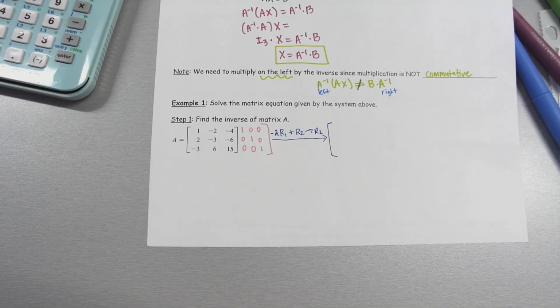There are less fractions today. Hallelujah. And then after you got your row 2, see if you can do your row 3.